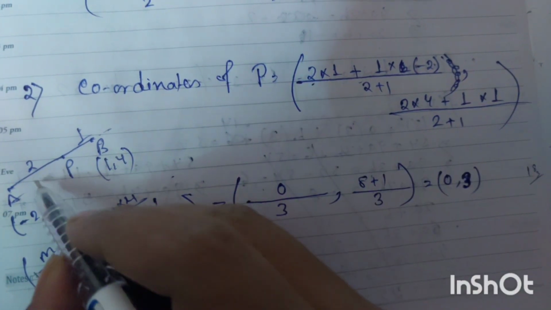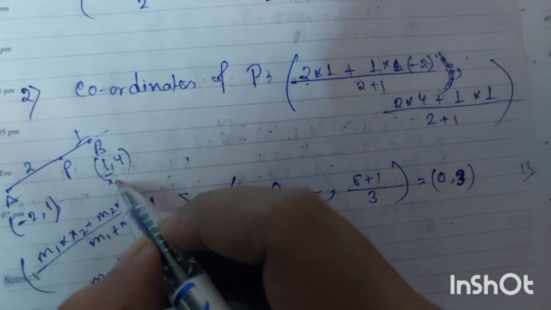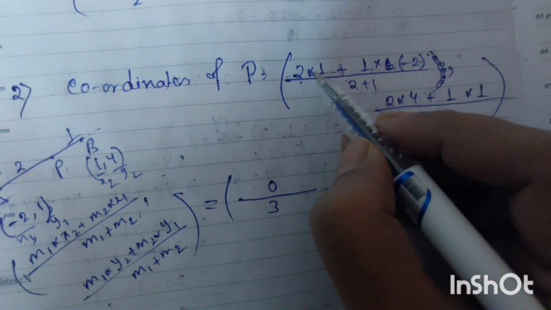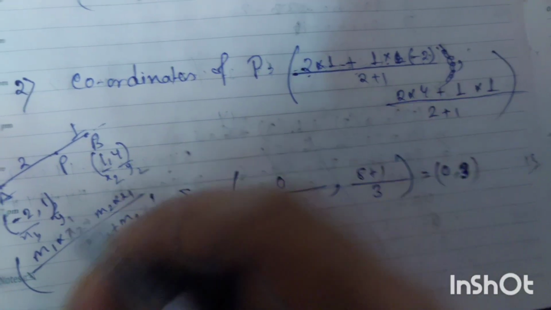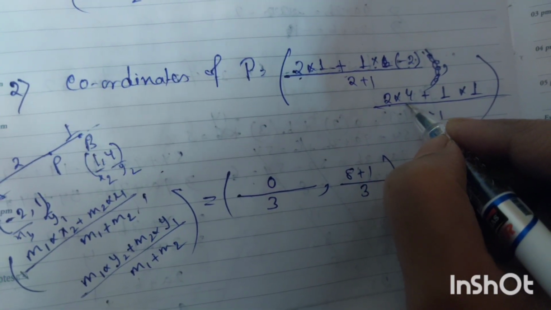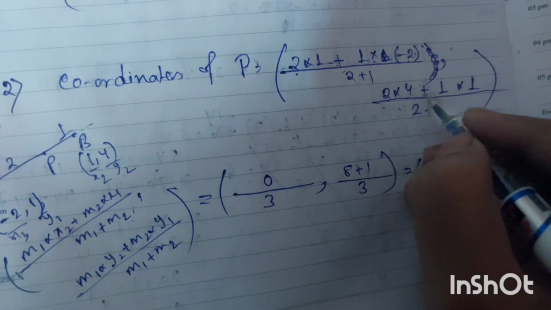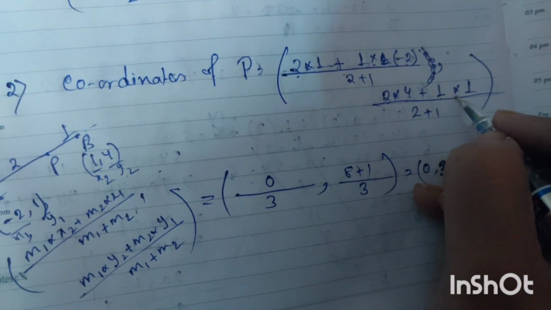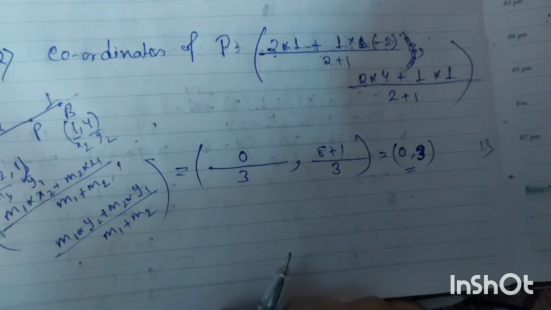So the ratio is 2:1. So m1 is 2 into x2, here x2 is 1, plus m2, 1, into x1. Here x1 is minus 2. Then for the y-coordinate, the formula will be 2 into y2, y2 is 4, plus m2 into y1, m2 is 1 into y1 means 1. So after doing the calculation you will get the answer (0, 3).